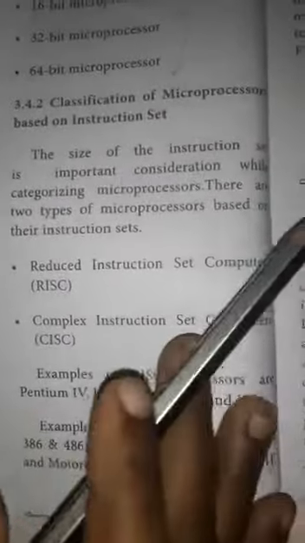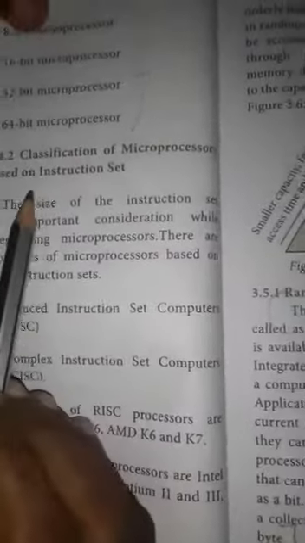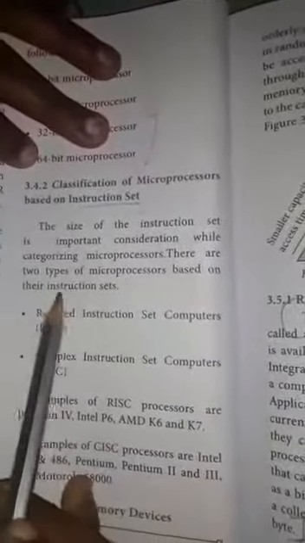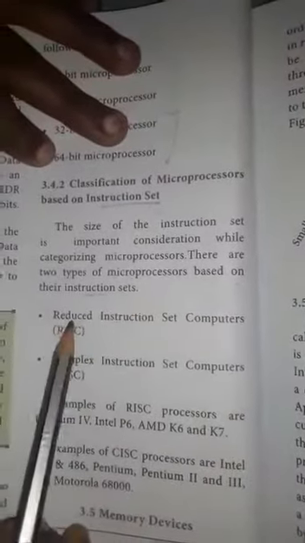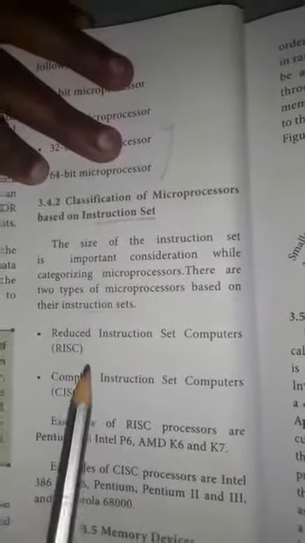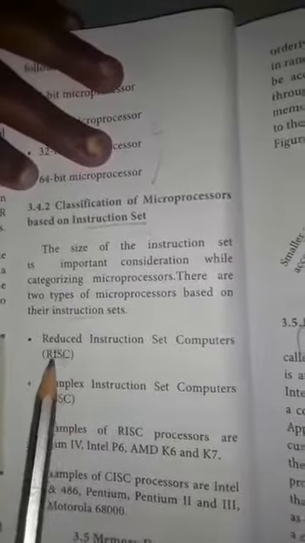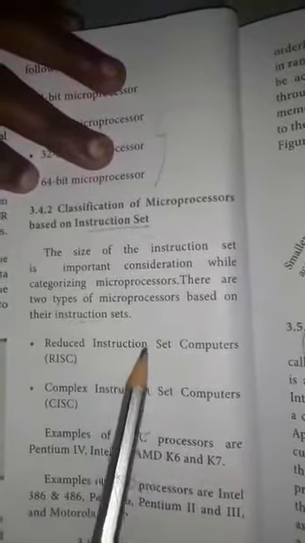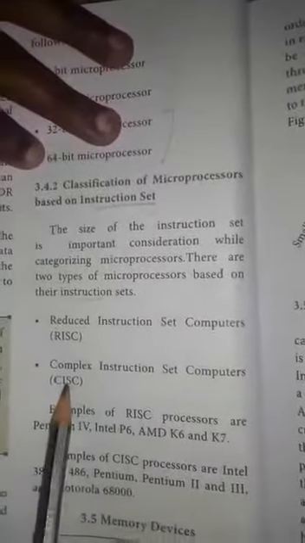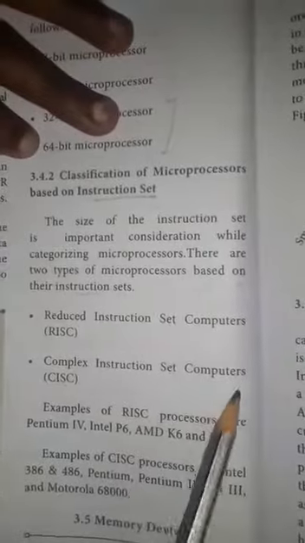Next, classification of microprocessor based on instruction set. The size of the instruction set is an important consideration while categorizing microprocessors. There are two types based on their instruction set: RISC and CISC. RISC means reduced instruction set computer. CISC means complex instruction set computer.